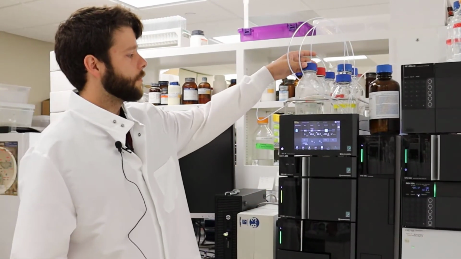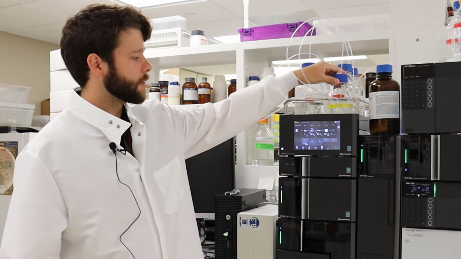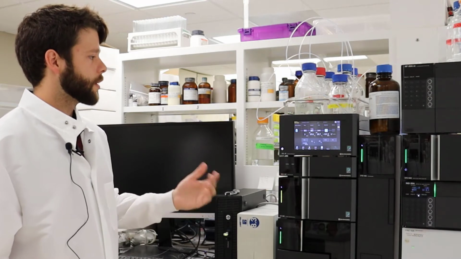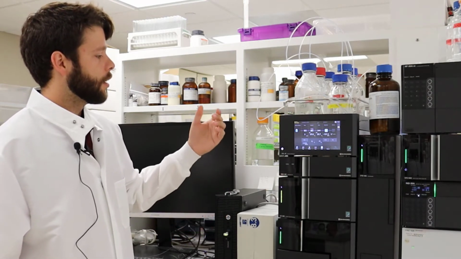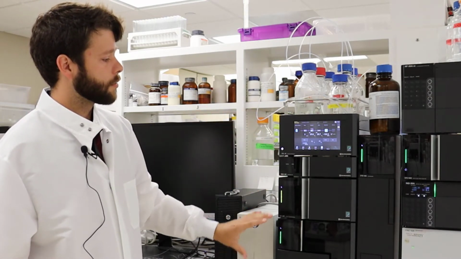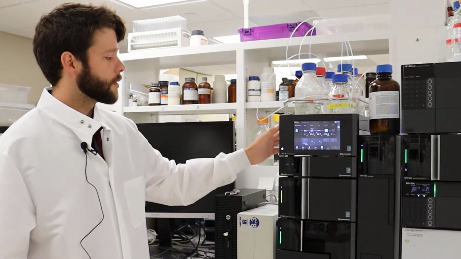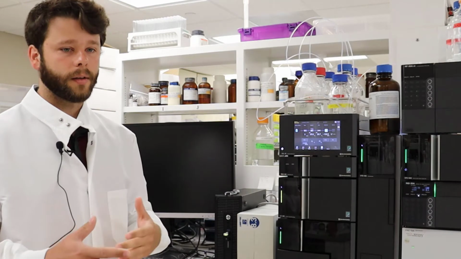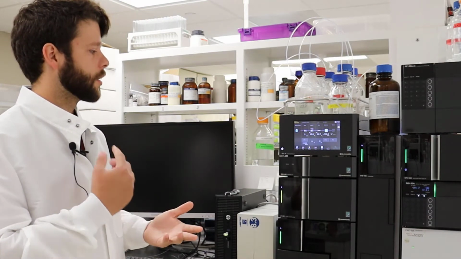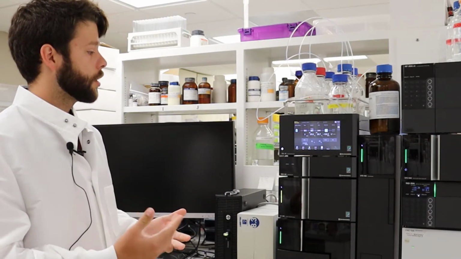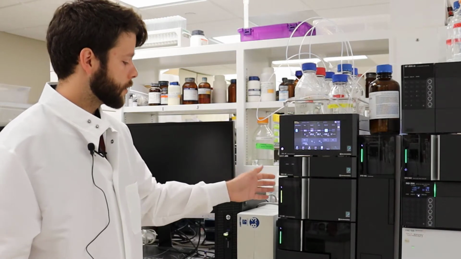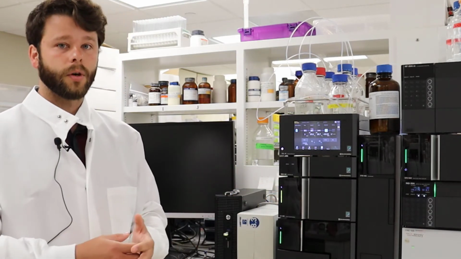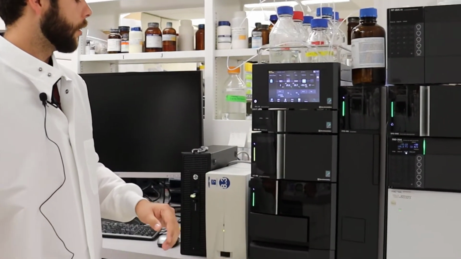Up top, you have your solvents or your mobile phase. Notice that these are all labeled properly. That's important for safety reasons. And here you have the actual machine itself. This is the controller unit. That's where you put all your settings into, what exactly you want, what kind of pressure, what kind of temperature, flow rate. Here you have the pump. That's what just pushes that solvent through the column.